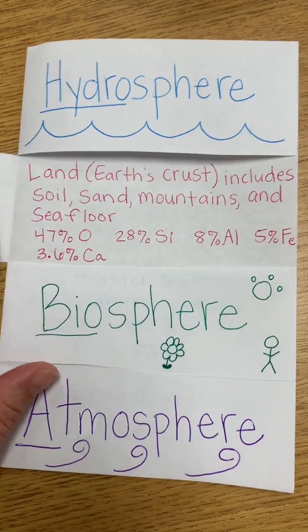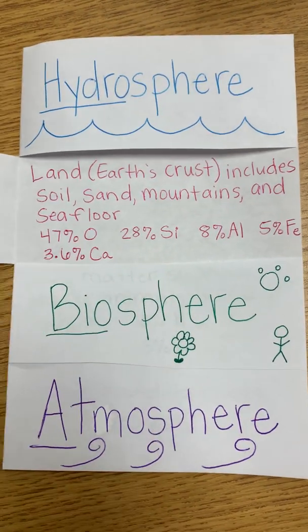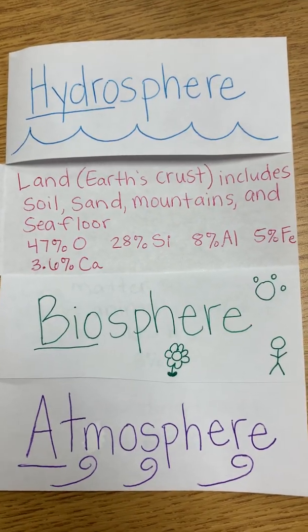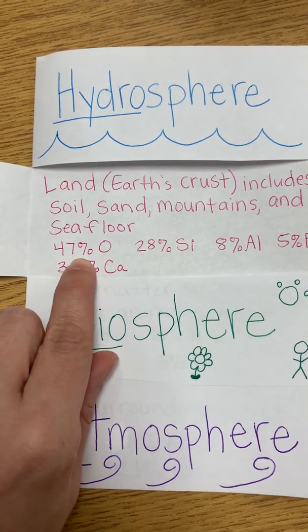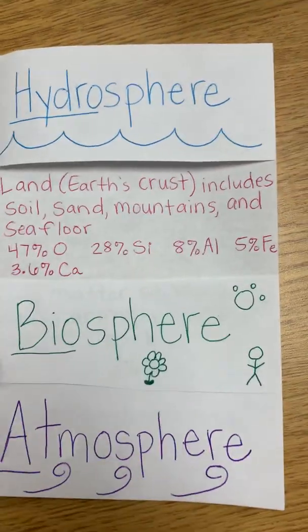And it's made of elements as well. So these are just the top ones that make up the greatest percentage of Earth's crust or the land, the lithosphere. And so you can see once again, the top one is oxygen. And then interestingly enough, silicon.